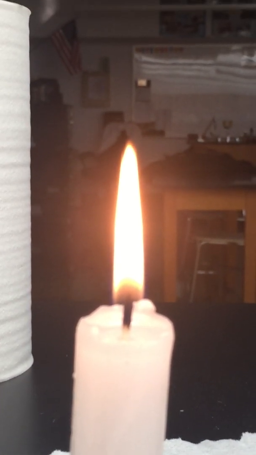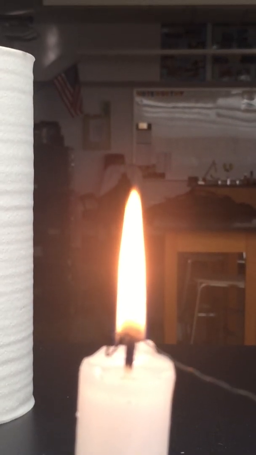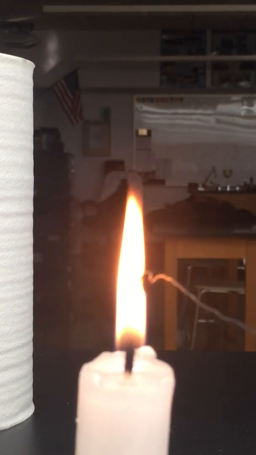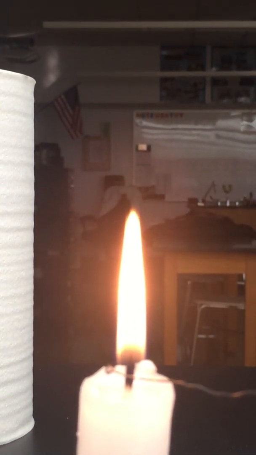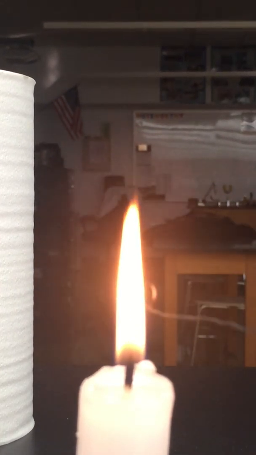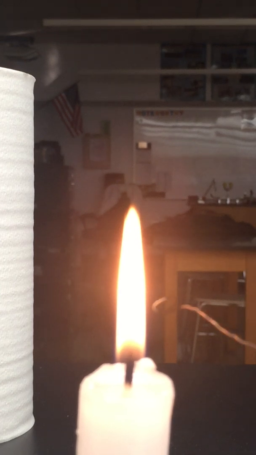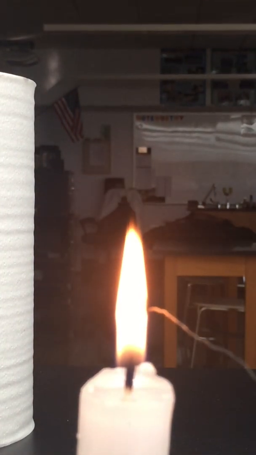The camera on this phone is not great, but you might be able to see that there's an inner cone on this thing too. There's an inner cone that's right about the top of it, right there.